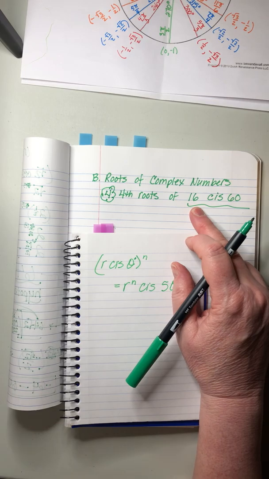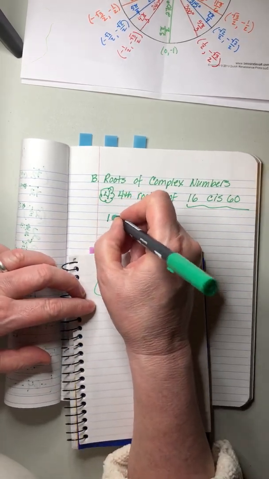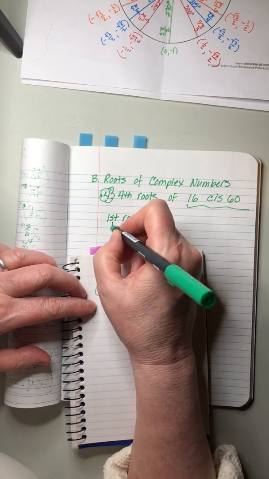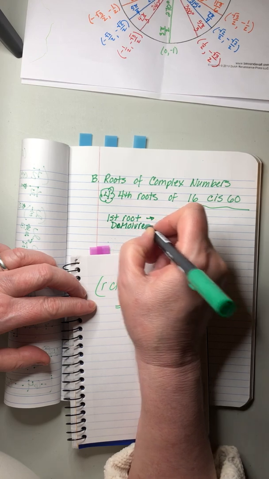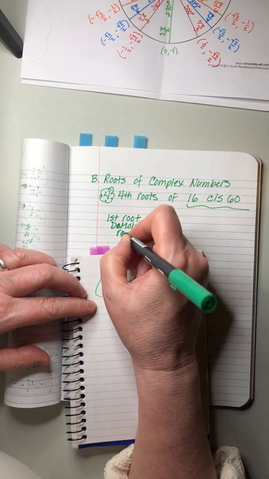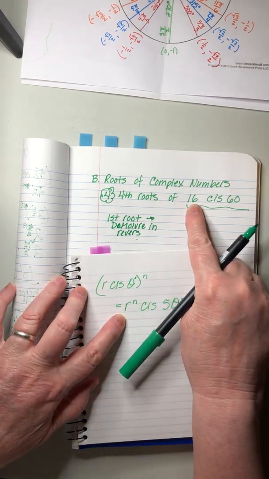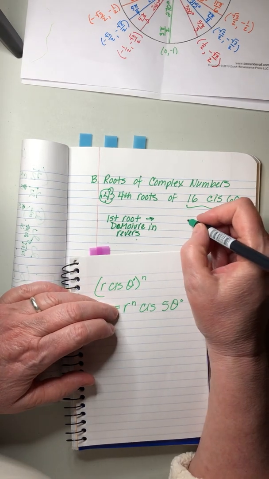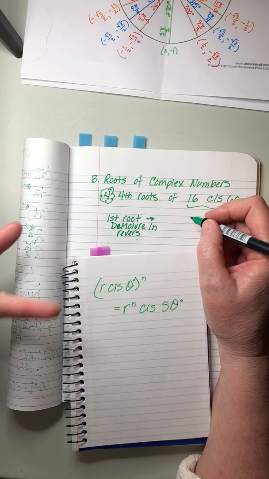So we know that the first of the 4 fourth roots, we use Demoivre in reverse, right? So for the hypotenuse number, we take the 4th root of it, so that would be 2, right? 2, 4, 8, 16.